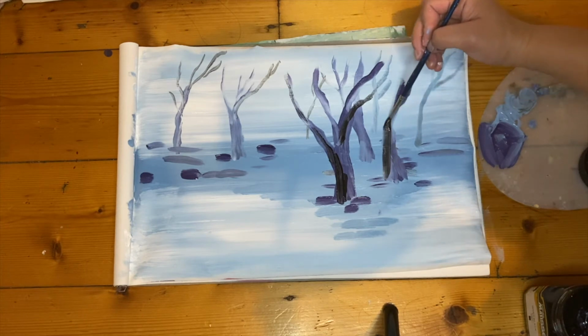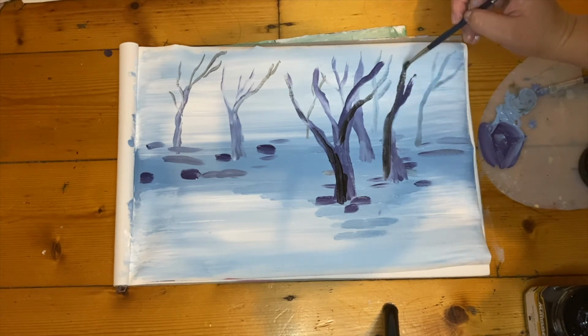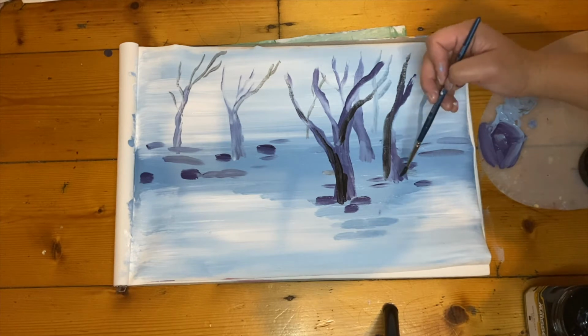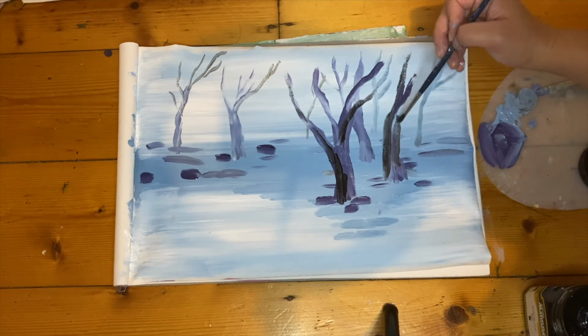So now I'm going over the trees with a bit of a black and also a bit of white to accentuate the shadows and where the light falls.